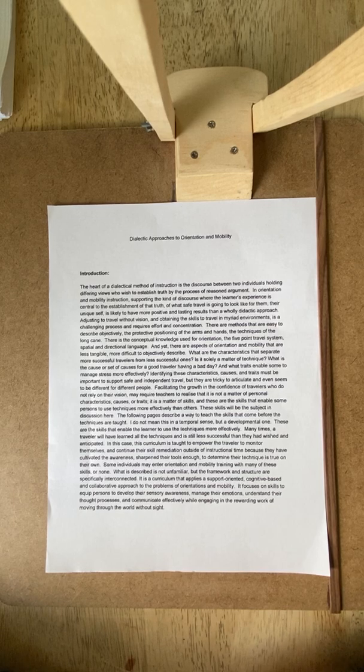What are the characteristics that separate more successful travelers from less successful ones? Is it solely a matter of technique? What is the cause or set of causes for a good traveler having a bad day? And what traits enable some to manage stress more effectively? Identifying these characteristics, causes, and traits must be important to support safe and independent travel, but they are tricky to articulate and even seem to be different for different people.